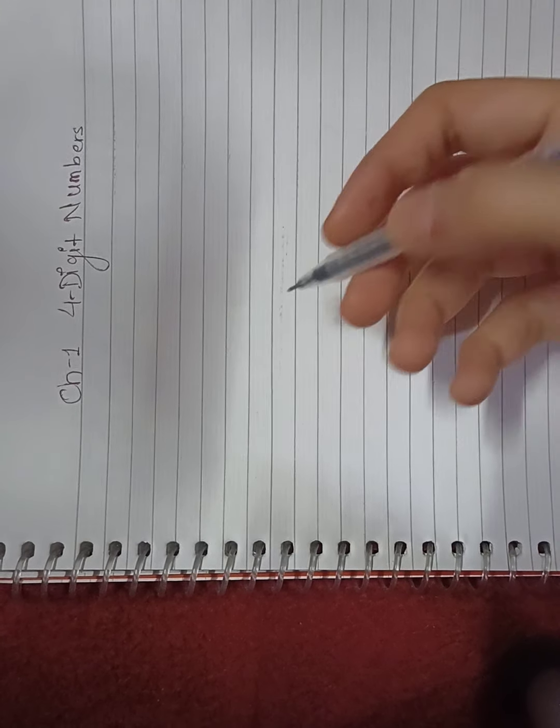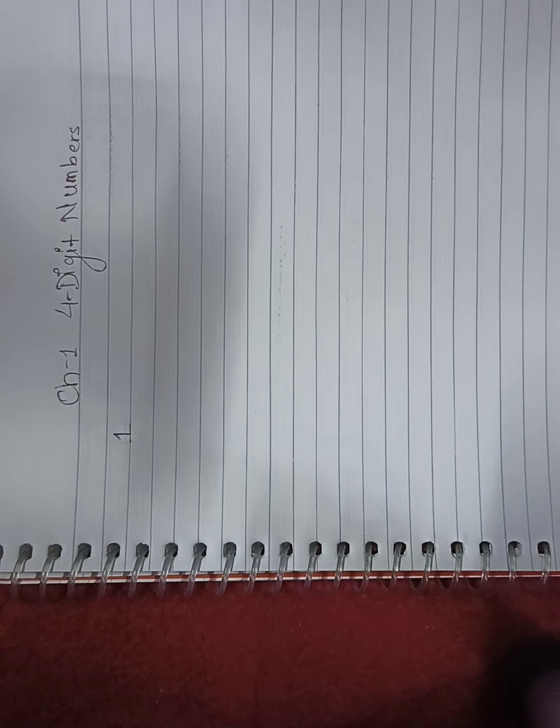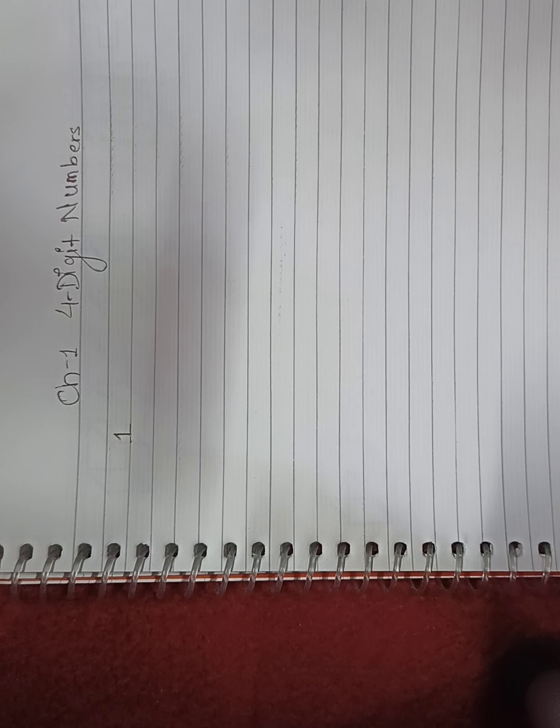Today we'll start with a new chapter, that is 4-digit numbers. First we'll recapitulate what you've done in class 2. In class 2 you must have studied till 3-digit numbers. Now let us start with the smallest one. What is the smallest 1-digit number? The smallest 1-digit number is 1. Now before moving on to the other numbers, let us discuss what are digits and numbers.